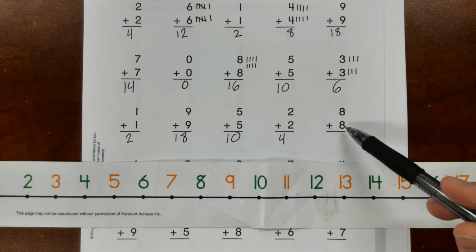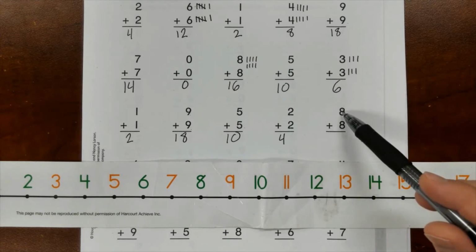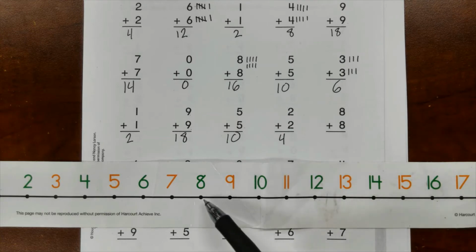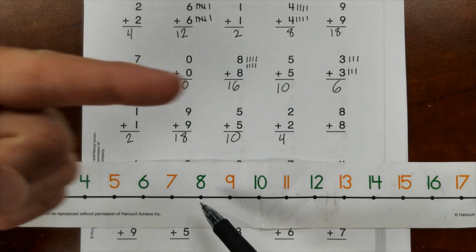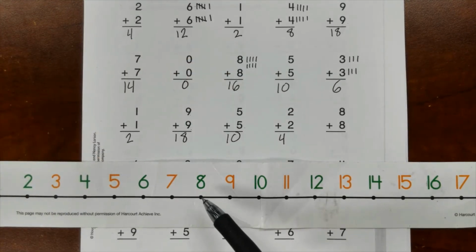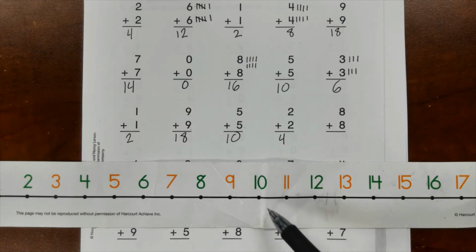And then I'm going to add, or move over to the right, 8 spots. Here we go. So we're at 8. We're going to add 8 more. 1, 2, 3, 4, 5, 6, 7, 8. 8 plus 8 is 16. Correct. And just in case you forgot, 8 plus 8 equals 16. Boom.